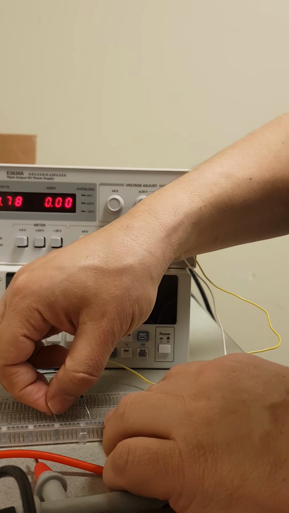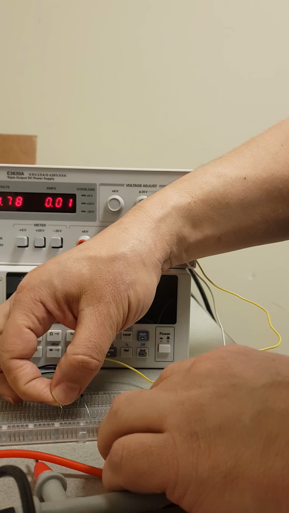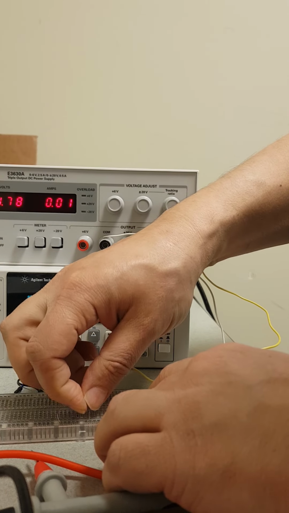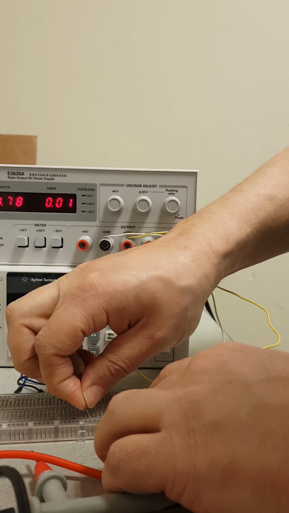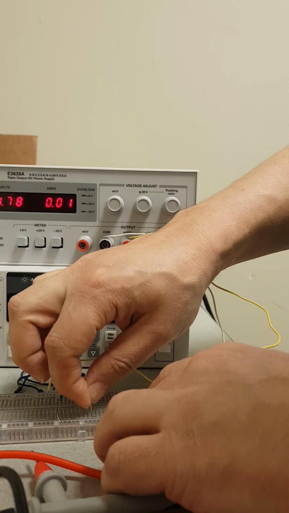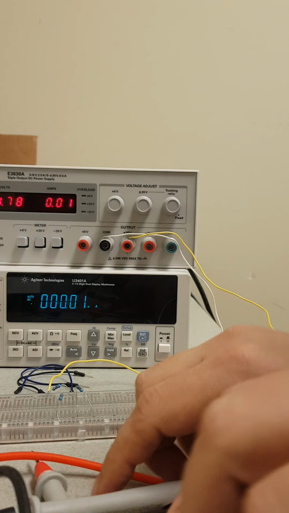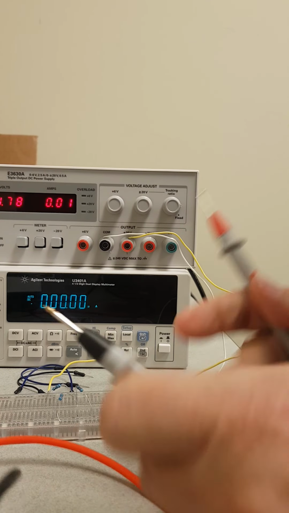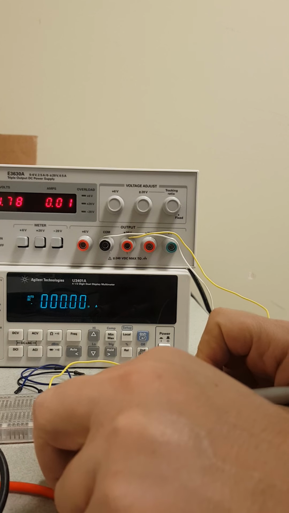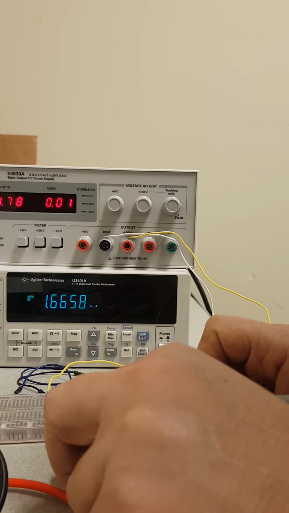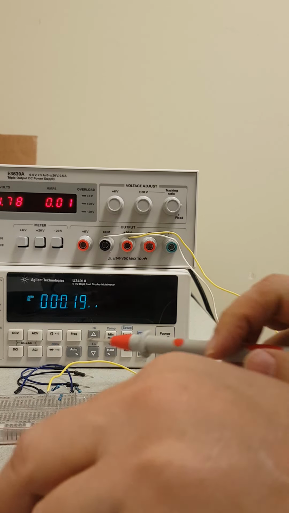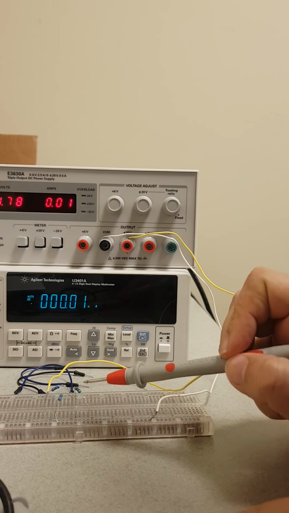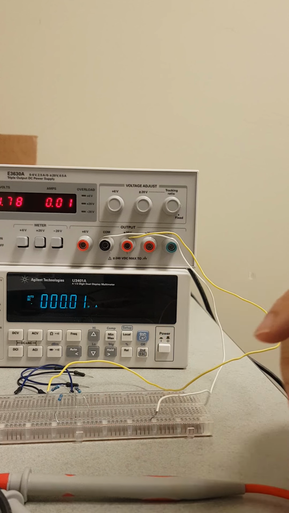Return it back. As you notice here, the voltage measurement was much easier because we don't need to disconnect anything. It has to be in parallel. But for the current, we have every time to disconnect the circuit and connect the ammeter. So let's see here how much the current is there. It's around 1.7. So we have 10 milliamps, 8.3 here, and 1.7 here, which makes the KCL.